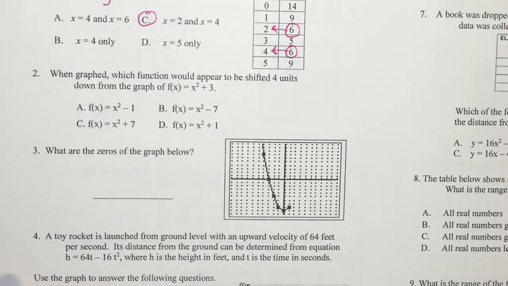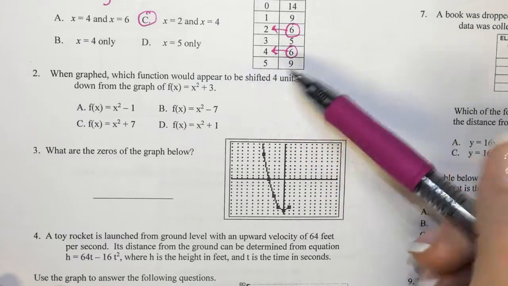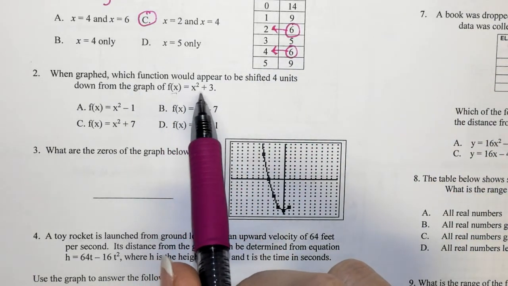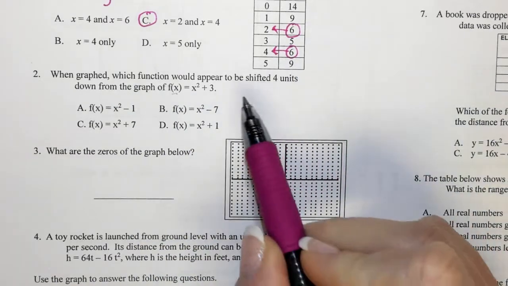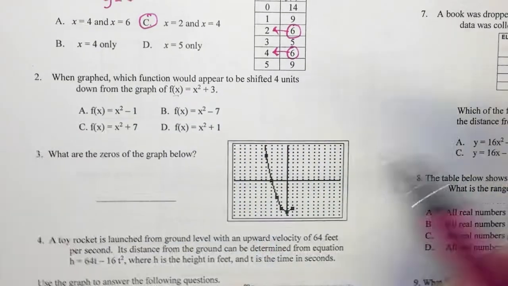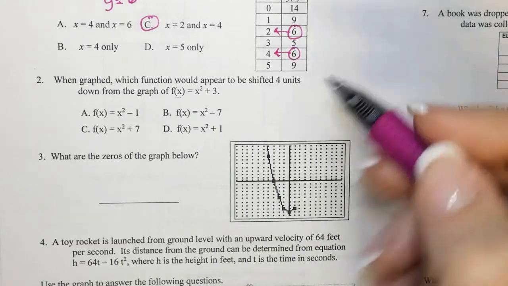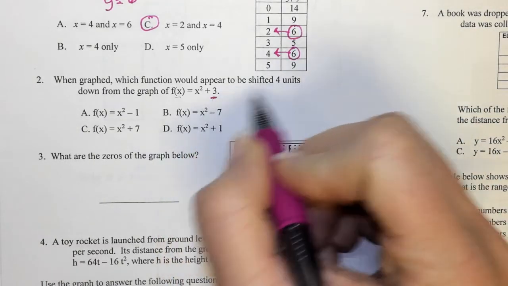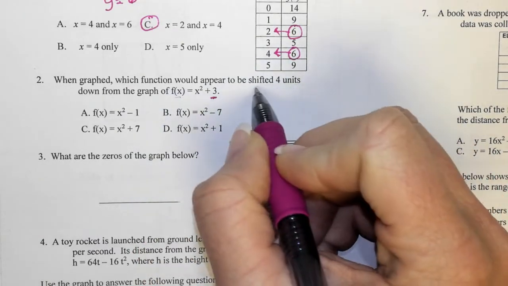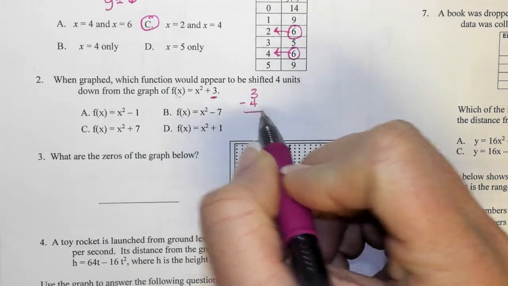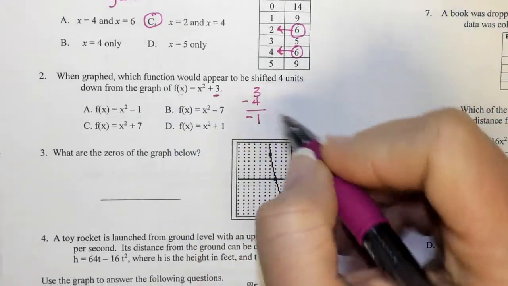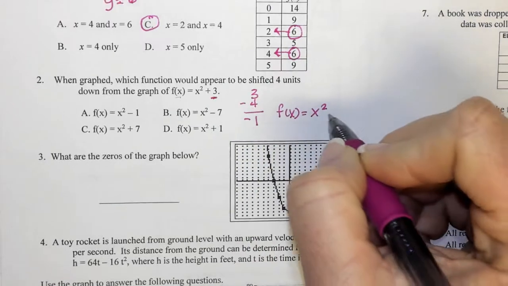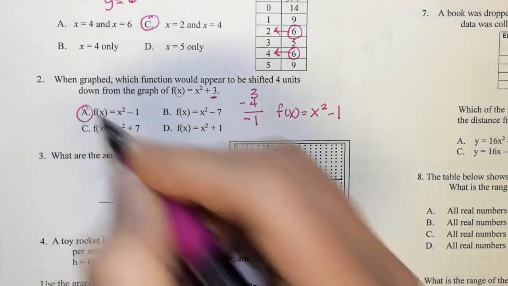Okay, number 2. When graphed, which function would appear to be shifted 4 units down from the graph of f of x equals x squared plus 3? So anytime that it's shifting up and down, that's the vertical shift, and that has to do with our k value. So what I need to do is take the k value in the equation, which is 3. So if I am shifting down, that means I'm going to subtract 4 from 3, which would give me -1. So my new equation would be f of x equals x squared minus 1. So A is my answer.